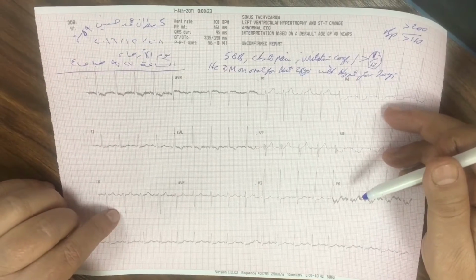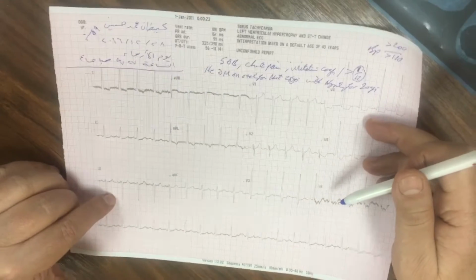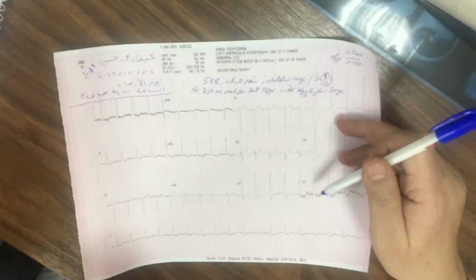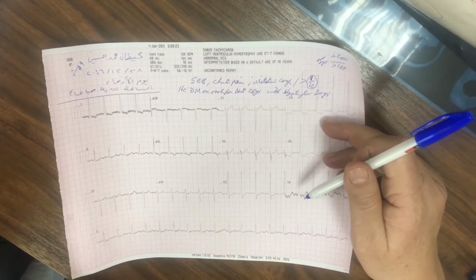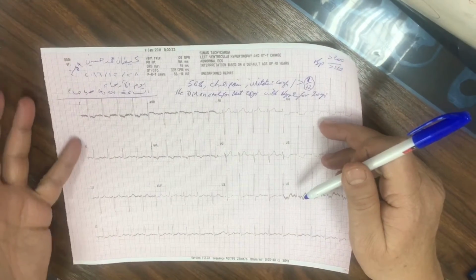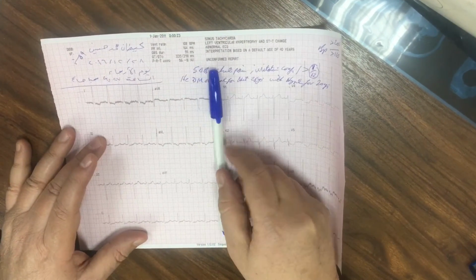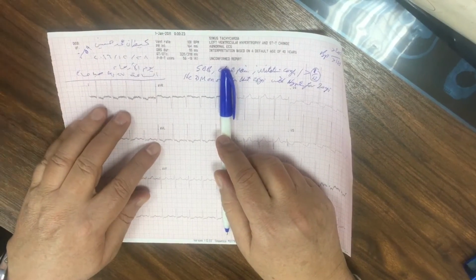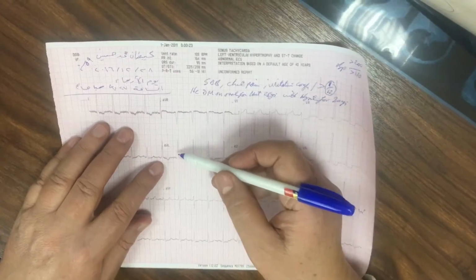Okay? Then we see if there is any LVH in this patient. LVH means left ventricular hypertrophy. In ECG, we look for the following. In the standard leads, I mean by standard leads 1, 2, 3, AVR, AVL, and AVF, there must be a high R in AVL more than 11. Okay? And this R is more than 11.